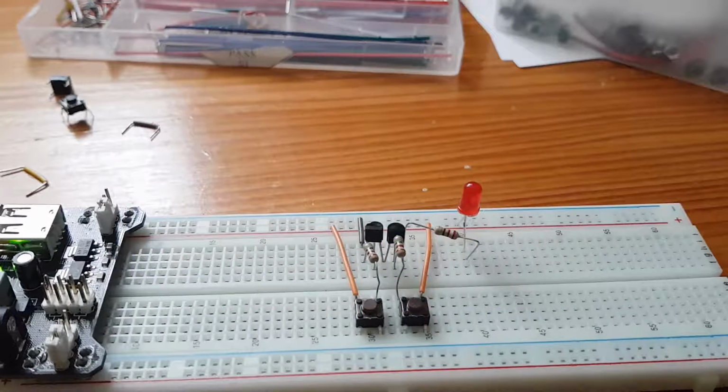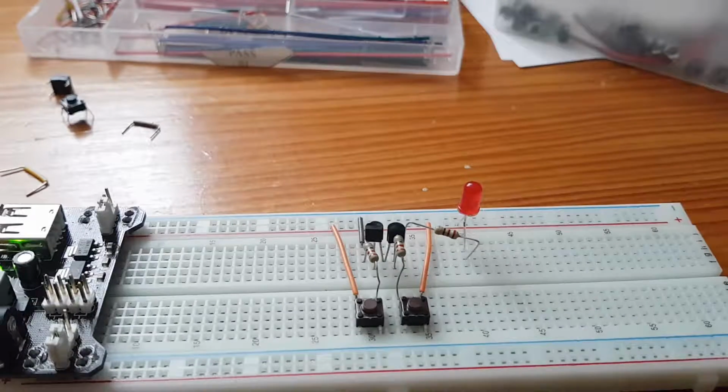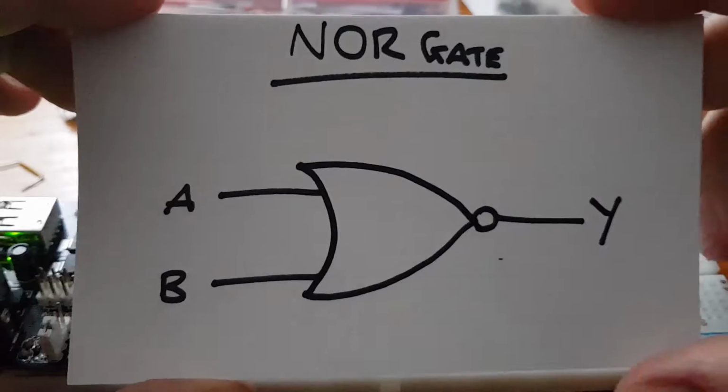Now last time we had a quick look at transistors, the AND gate, the OR gate and the inverter. We went through truth tables and a little bit of Boolean algebra. So today we're going to go straight into it and look at our next gate. It's called a NOR gate.